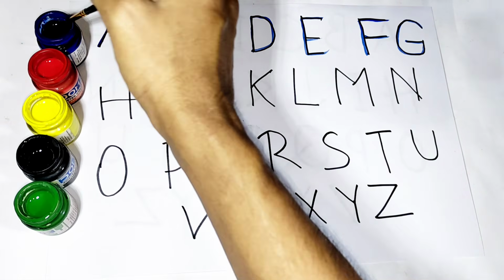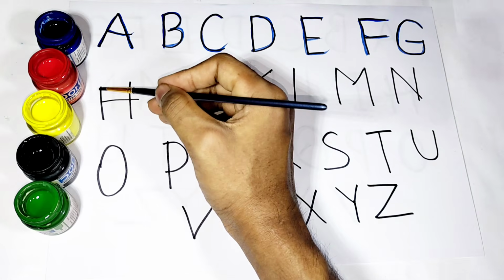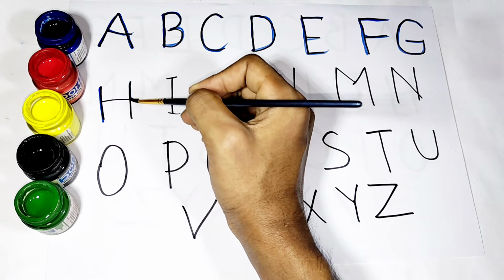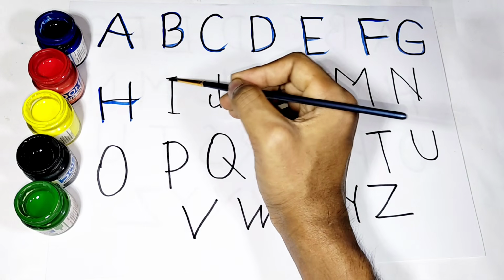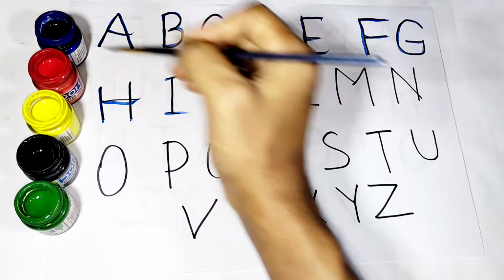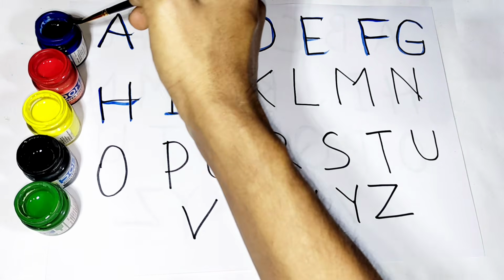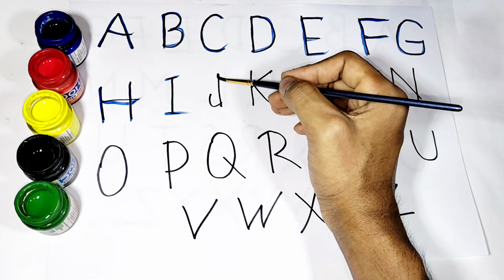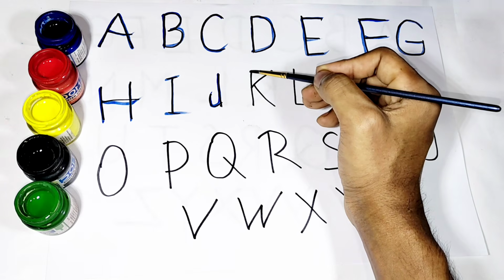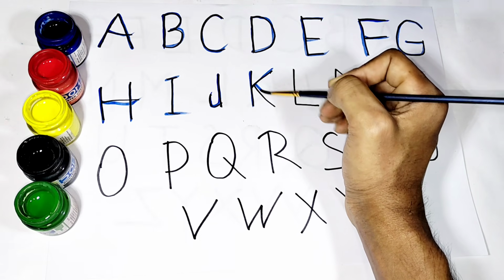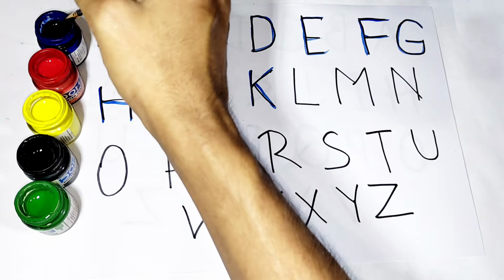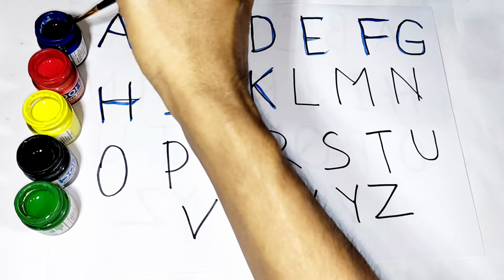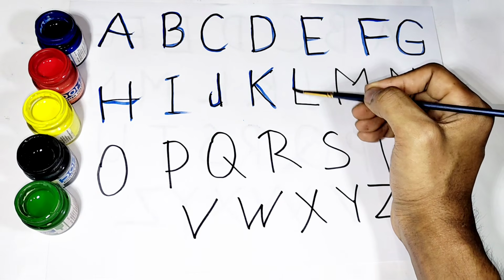We again using blue color. H for hand. And now we draw I. I for ice, I for ice cream. The next one is J. J for jackfruit. Now we coloring the alphabet of K. K for kite. And the next one is L. L for lion, L for lemon.